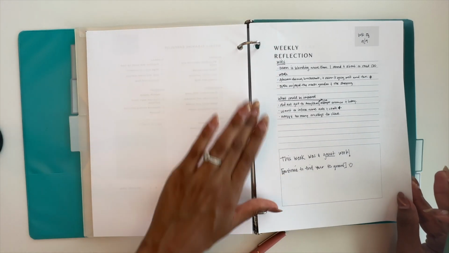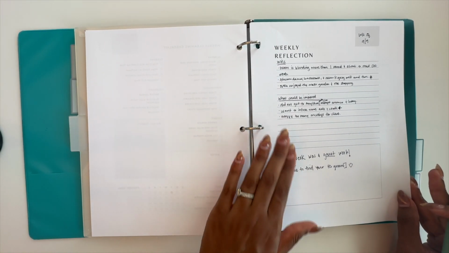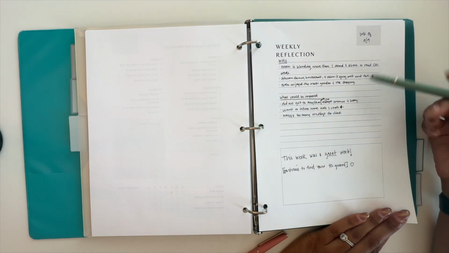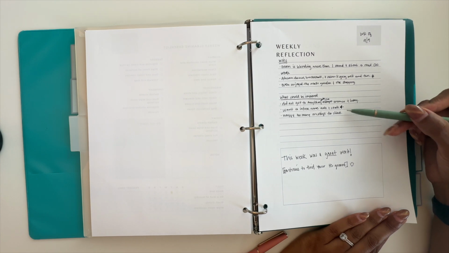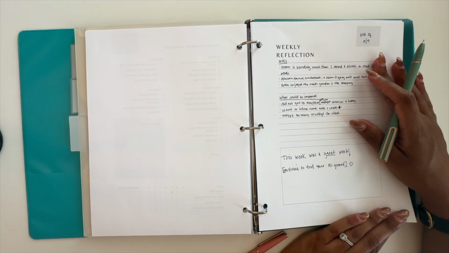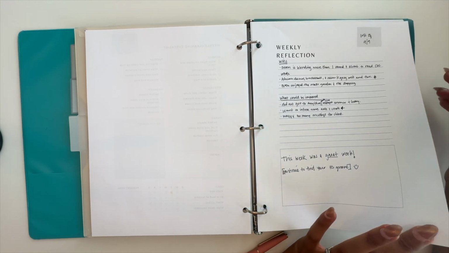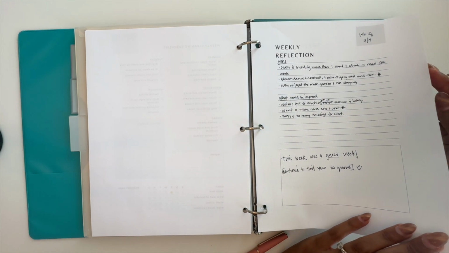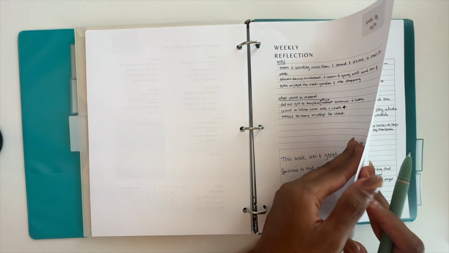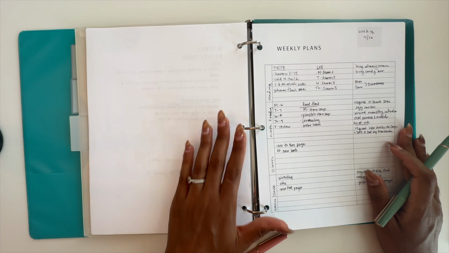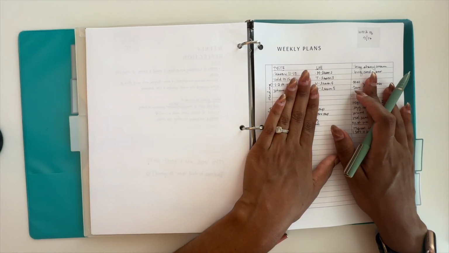So this was what I did first to be able to think about these things as I plan. And some of the stuff that could be improved, I did not touch on in these plans. Not to say it won't happen, but it's just not necessarily in the plans right now. But if you remember last week, I was using literally a blank sheet of paper to plan.